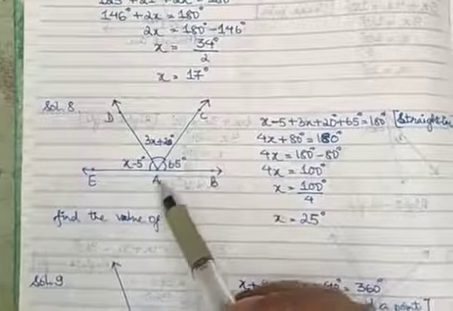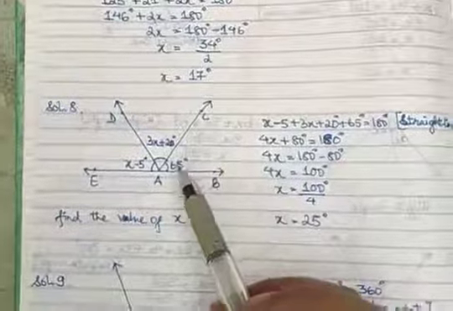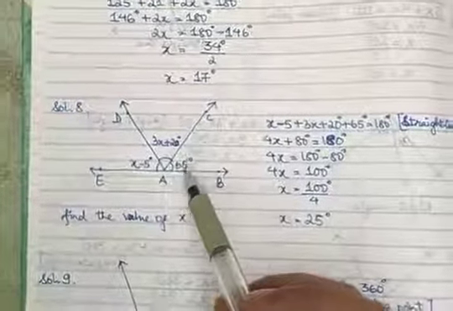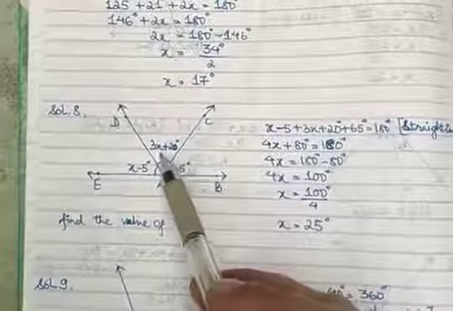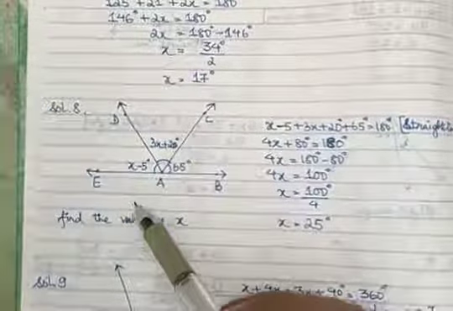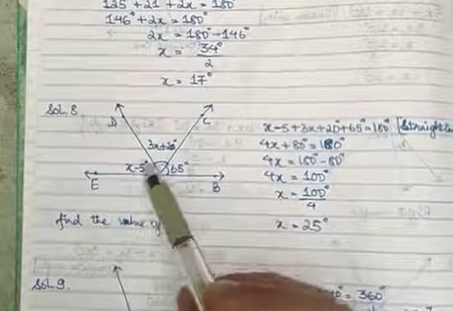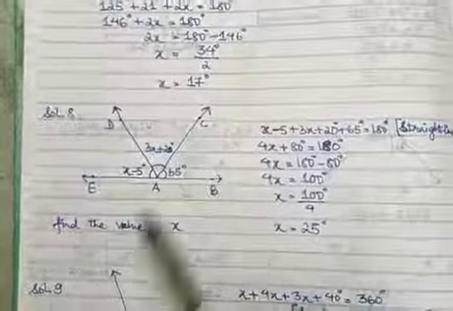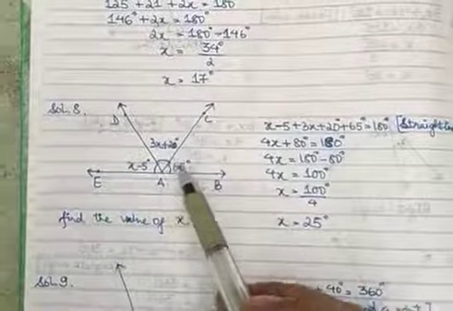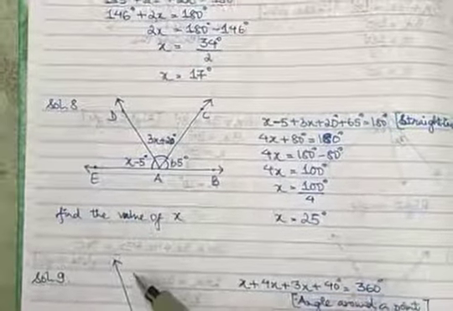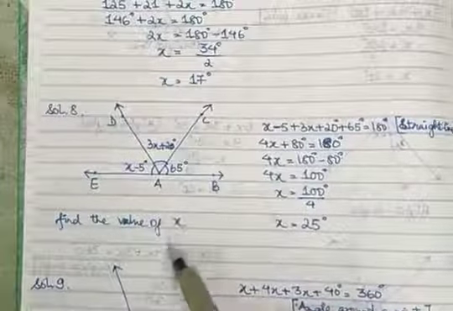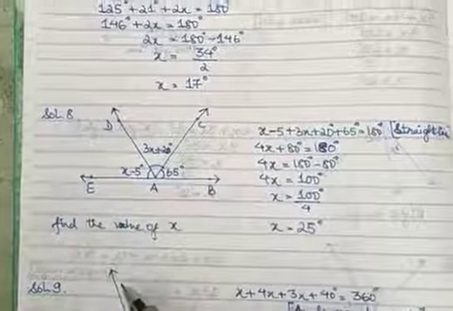In this one, a straight line is divided into 3 angles, 3 different sections. See, one section consists of 65 degree, one section consists of 3x plus 20 degree, and one section consists of x plus 5 degree. Now, what we know is when we add all these 3 angles, we'll get 180 degree. That's for sure, isn't it? We need to find the value of x. So that is how we are going to approach.